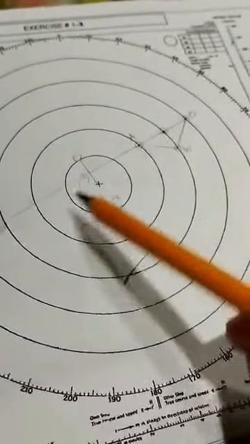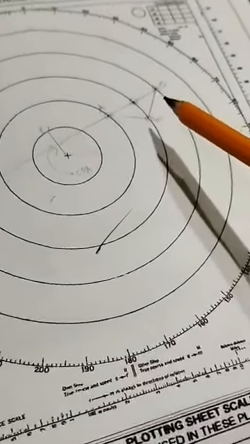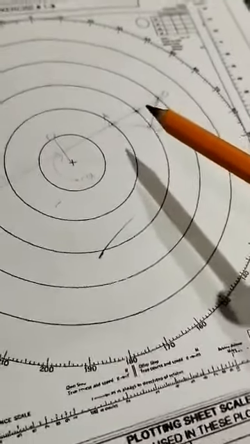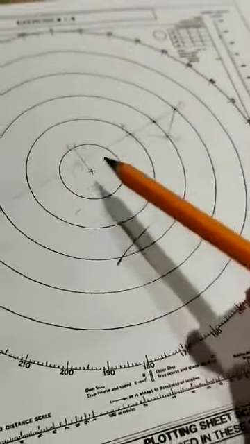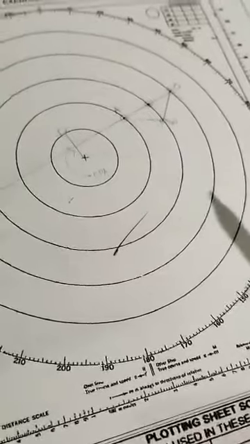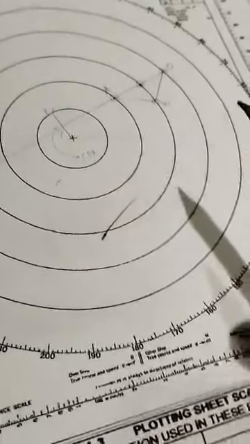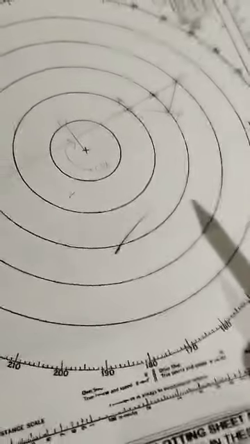This is the line of relative approach of the target towards our vessel, which we have assumed at the center of the sheet. Now for CPA, we need to find the closest point of the line of approach to the center.